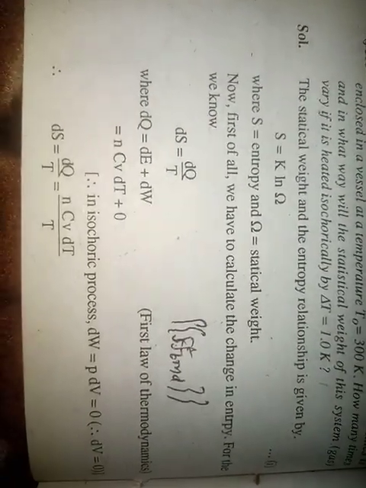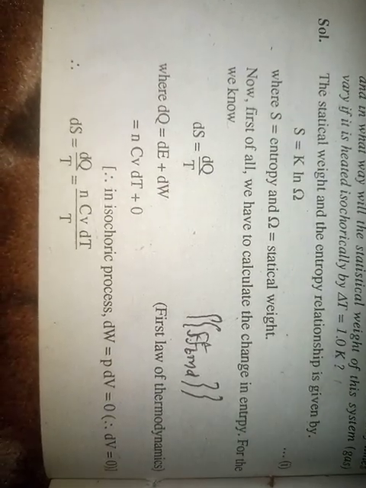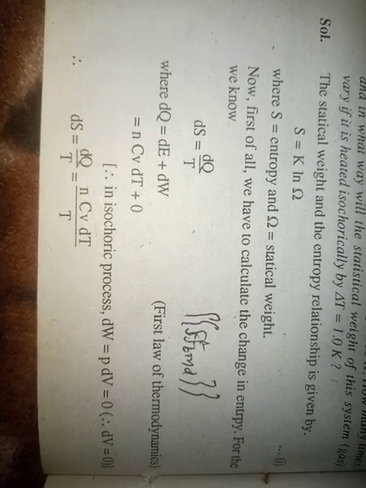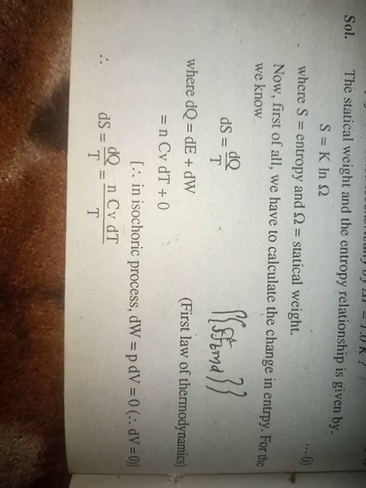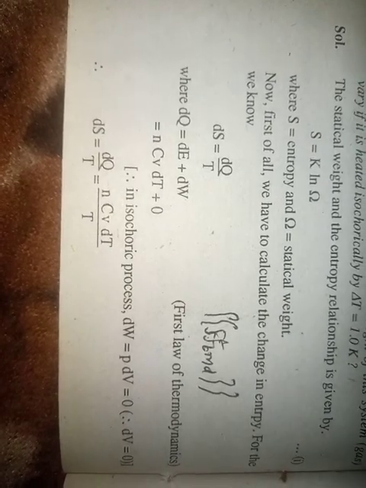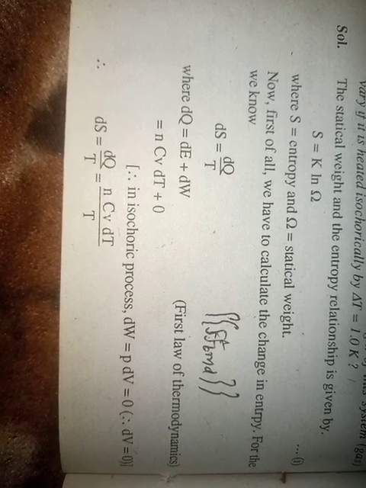Now, first of all, we have to calculate the change in entropy. We know that dS equals dQ by T, where dQ equals dU plus dW equals N C_V dT plus 0, because in an isochoric process dW equals 0.